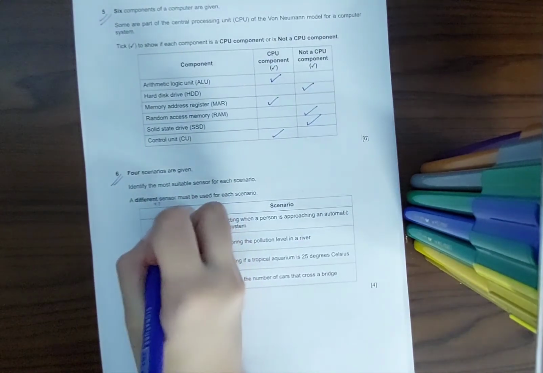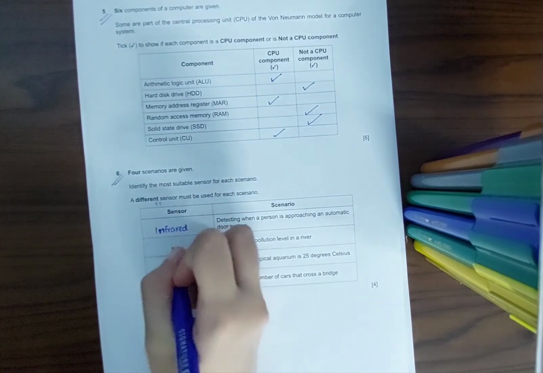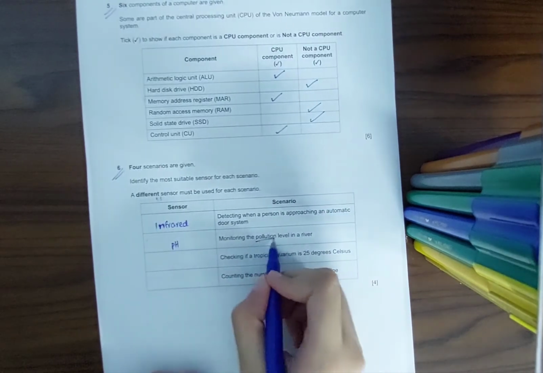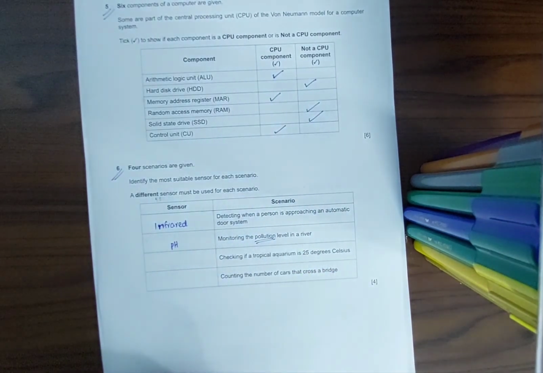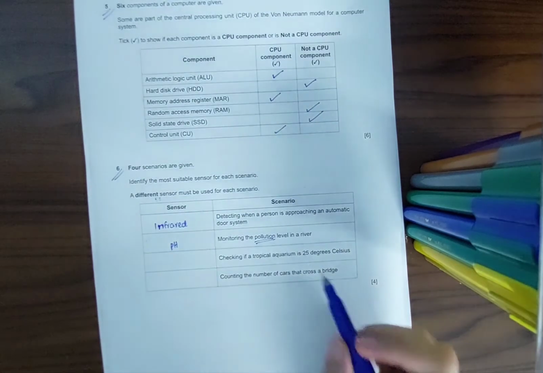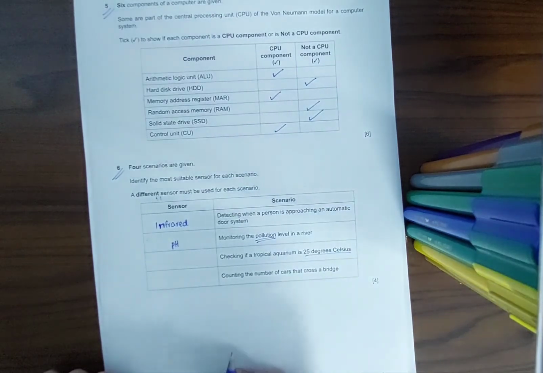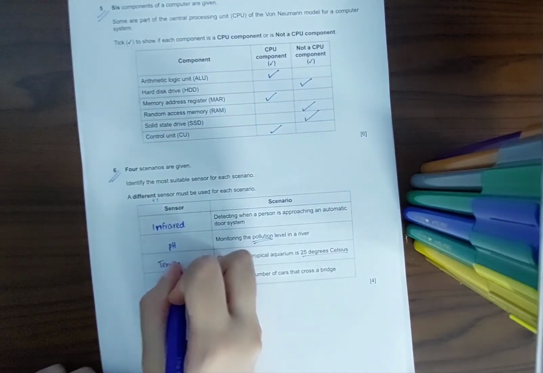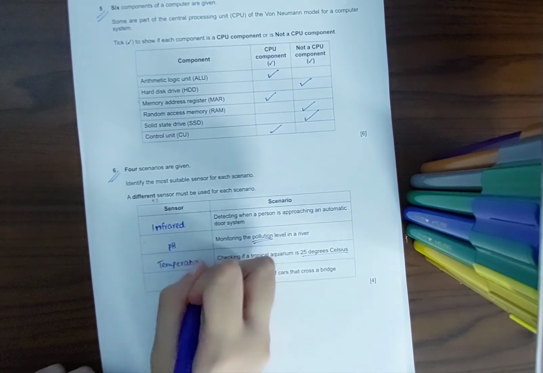Then monitoring the pollution level in a river. You can use a pH sensor because the pH of the water would indicate pollution. Whenever there's pollution, you can always use a pH sensor. And for checking if a tropical aquarium is 25 degrees Celsius, pretty simple: whenever there's temperature, you always use a temperature sensor.